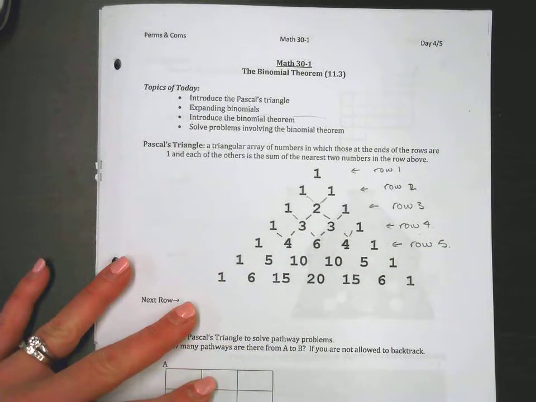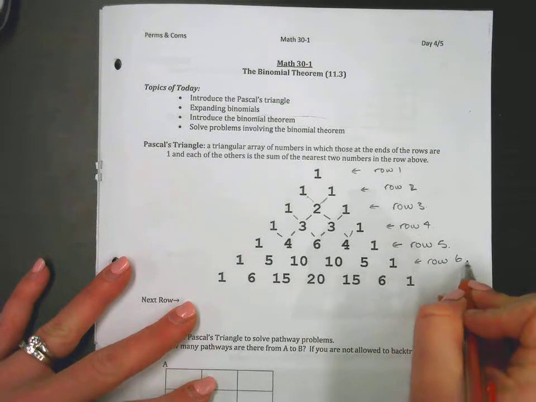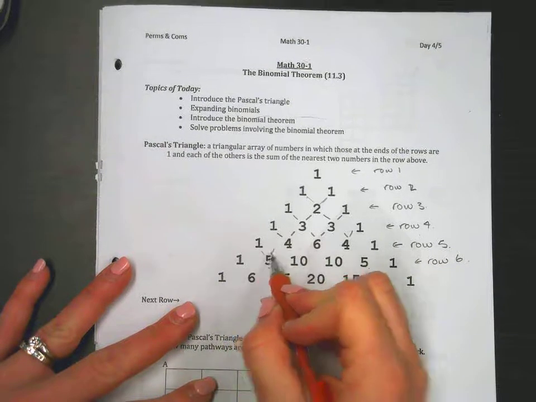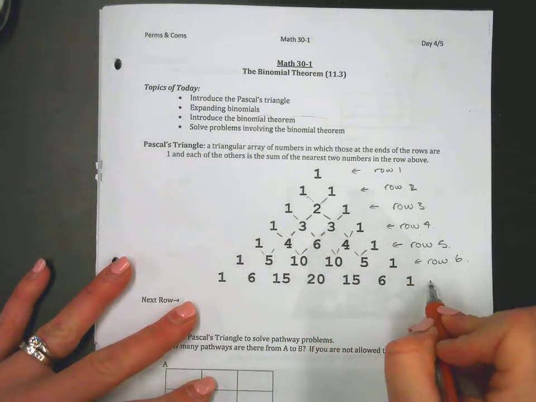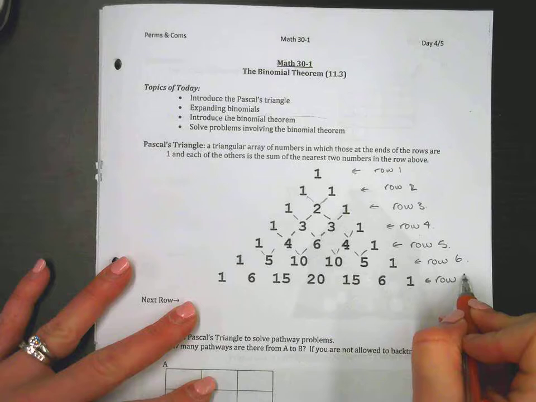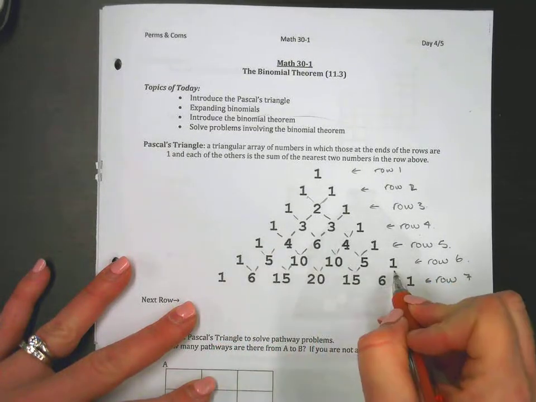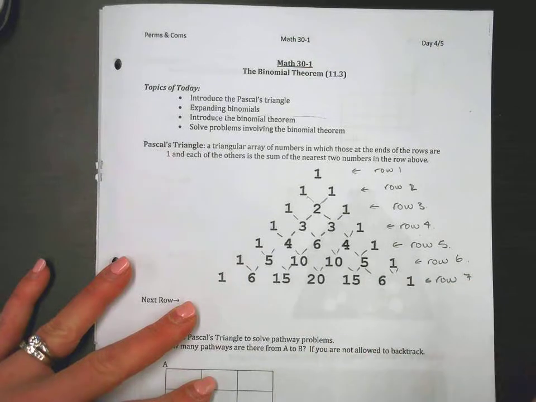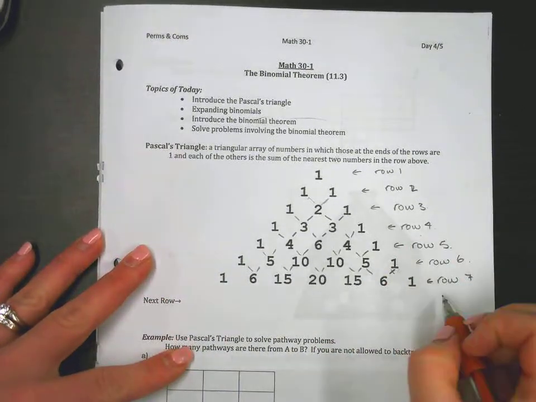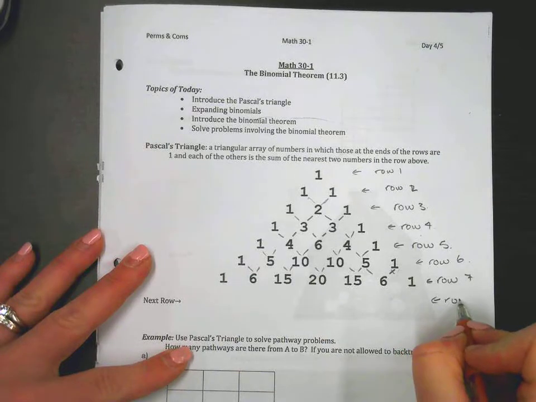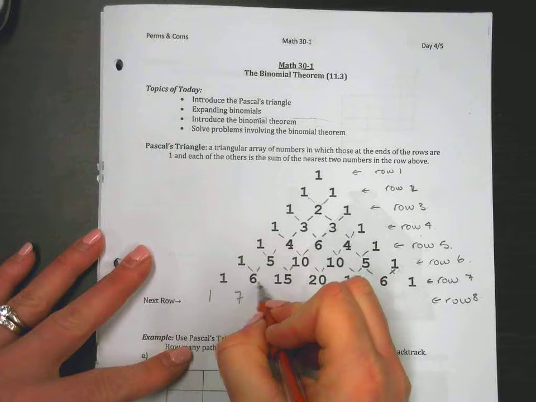5, 10, 10, 5, and 1. Row 7. Right, so if we wanted number 8, our 8th row would be 1, 7, 21, 35, 35, 21, 7, and 1. And then you can continue that over and over.